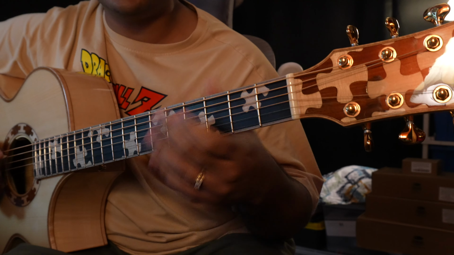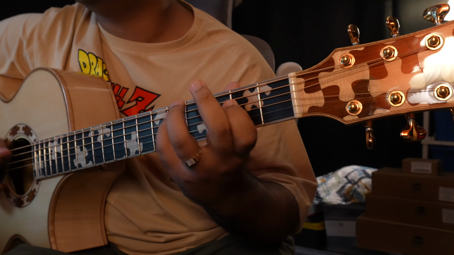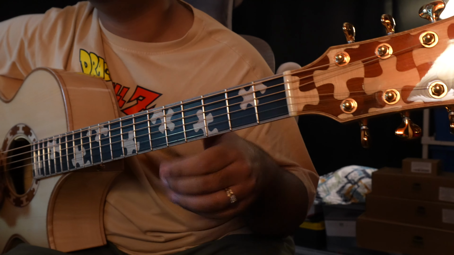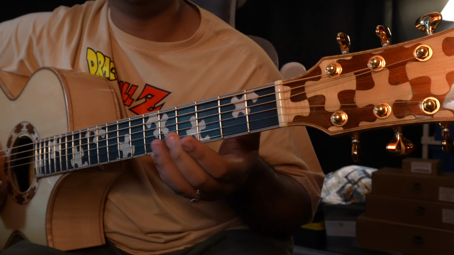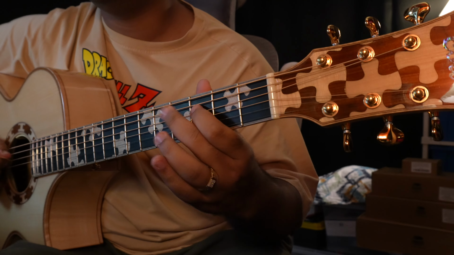Then blues licks, right? In fact, bits and pieces of the blues scale also you can use.